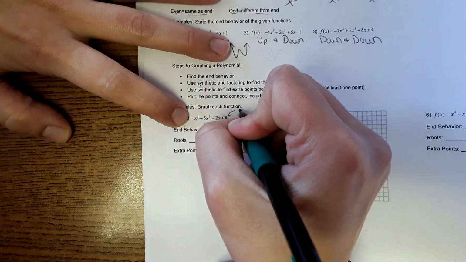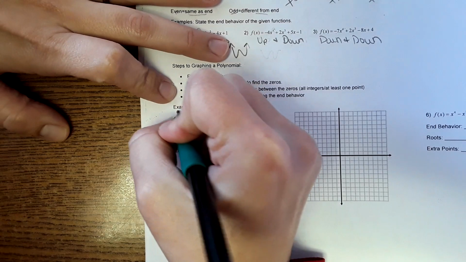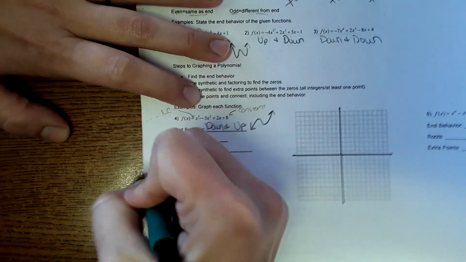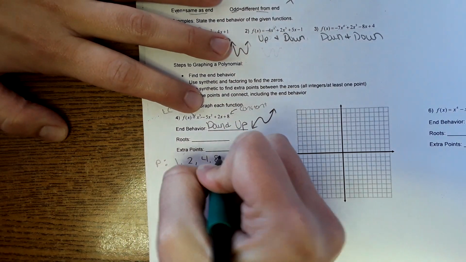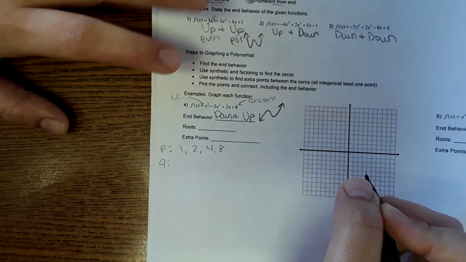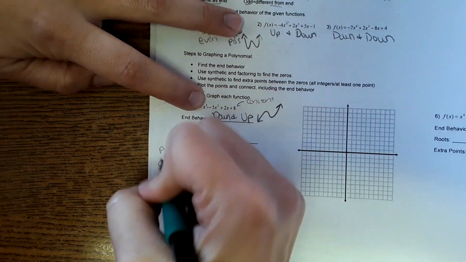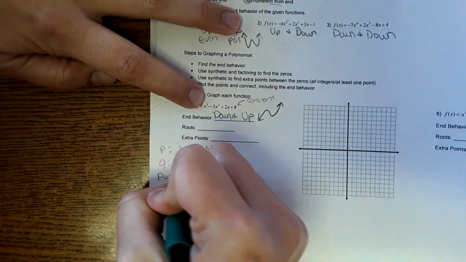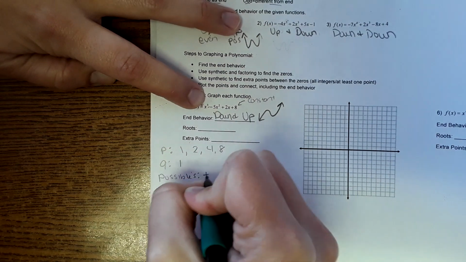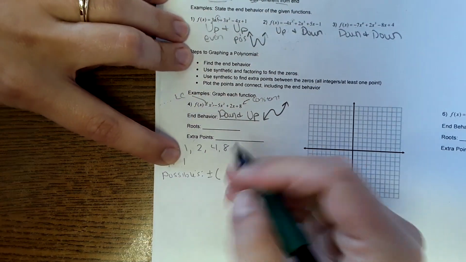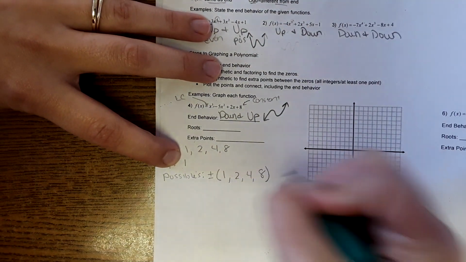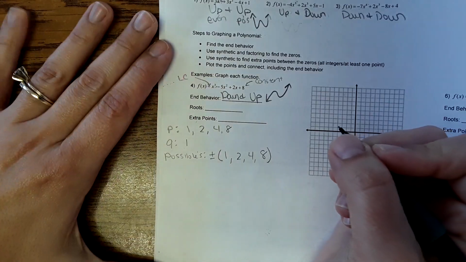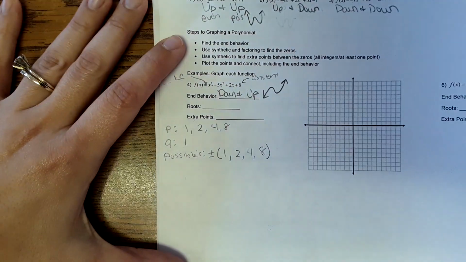Now roots are going to be our x-intercepts. What we first have to do is write out the factors of the constant and factors of the leading coefficient. Our P is factors of the constant, which would be 1, 2, 4, and 8. Our Q is factors of the leading coefficient, which is just 1. Then our possibles, you divide these. 1 divided by 1 is 1, 2 divided by 1 is 2, 4 divided by 1 is 4, and 8 divided by 1 is 8. These are possible roots or x-coordinates.